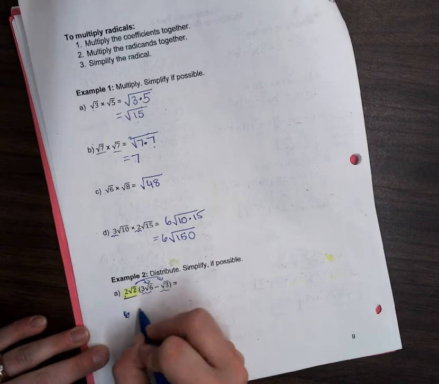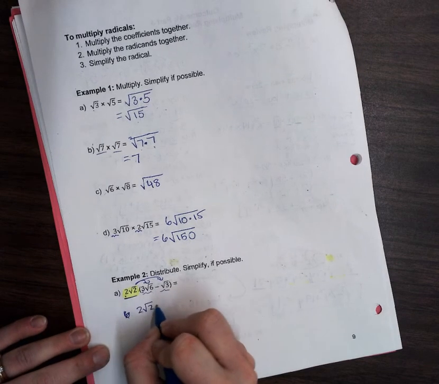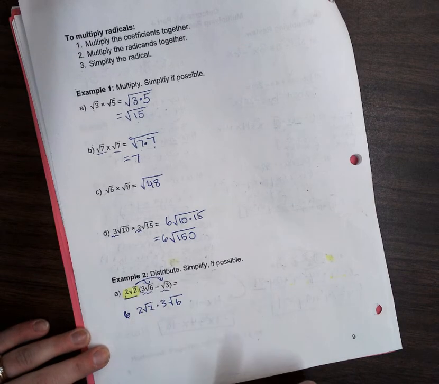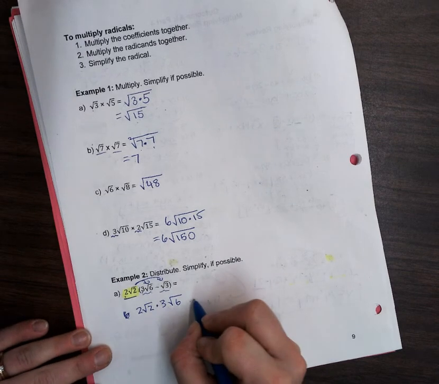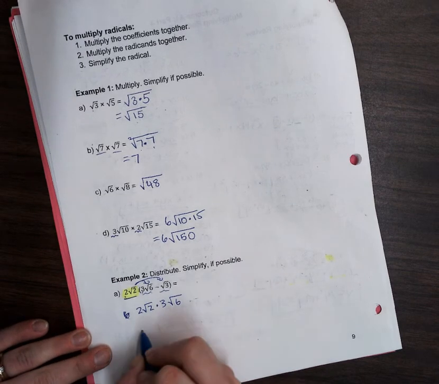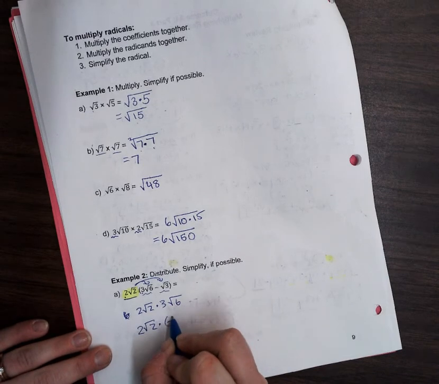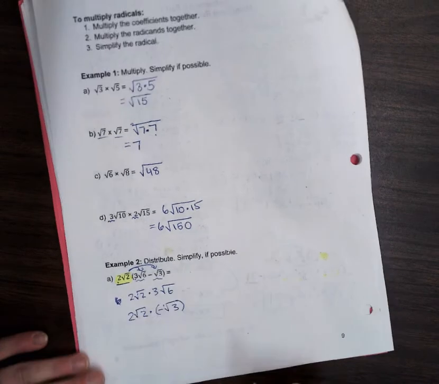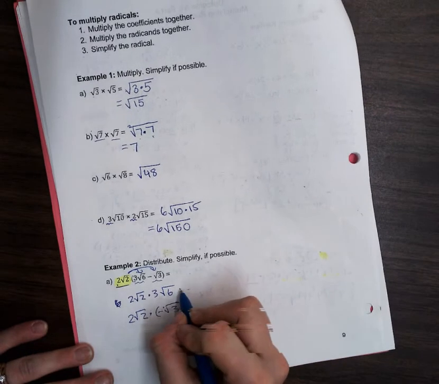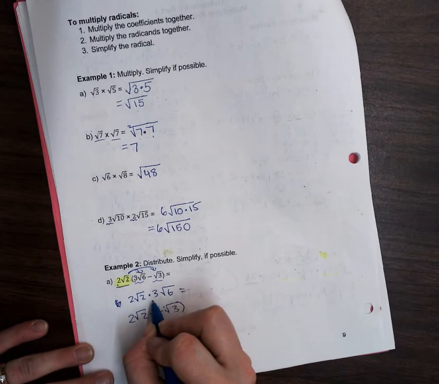Let's write this out. So 2 square root 2 times 3 square root 6 is the first one. And then we have 2 square root 2 times negative square root 3. Those are the 2 pieces we have to multiply. So 2 square root 2 times 3 square root 6 would be 2 times 3, which is 6.